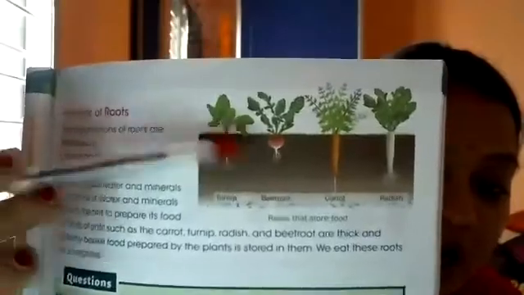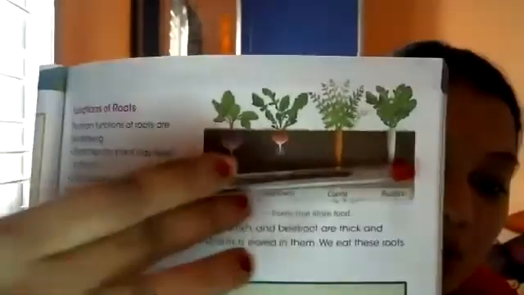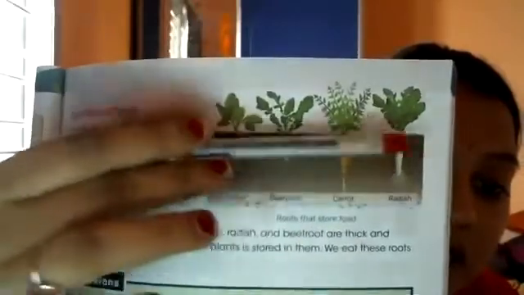Next, what are the roots of plants which we directly consume as a vegetable or any fruit? For example, we have the root itself as a vegetable which grows below the ground level, that is carrot, turnip, radish, and beetroot. And the pictures are here. You can see these are all grown in the root form only. These are grown below the ground level. You can see carrot, you can see radish. Here we have turnip, and here we have beetroot. All these are grown below the ground level in the roots only.